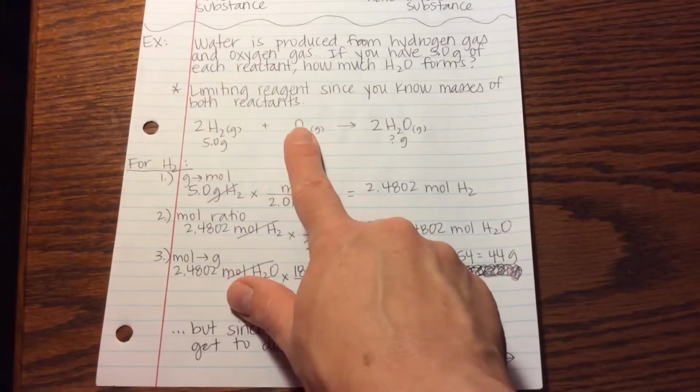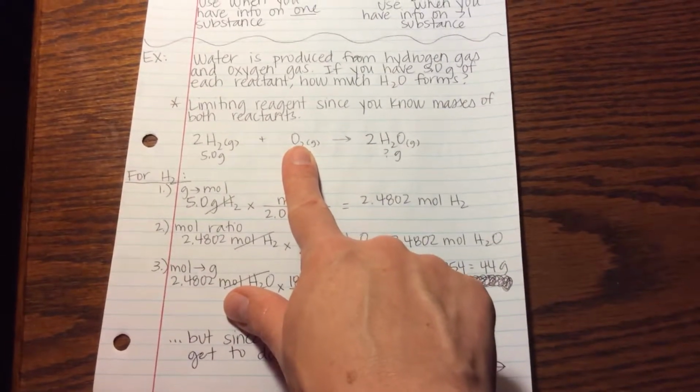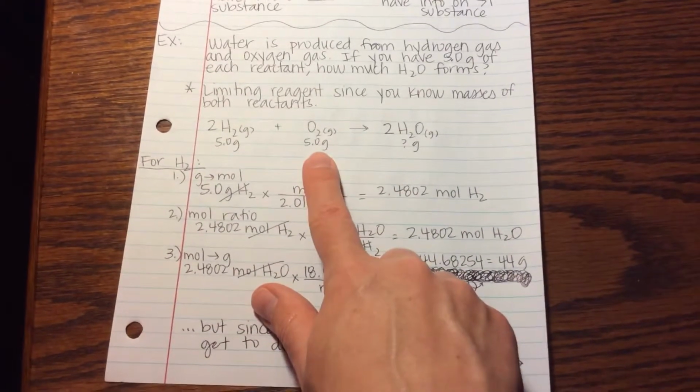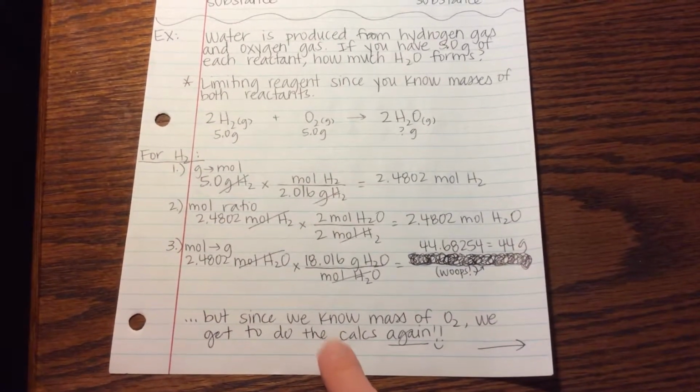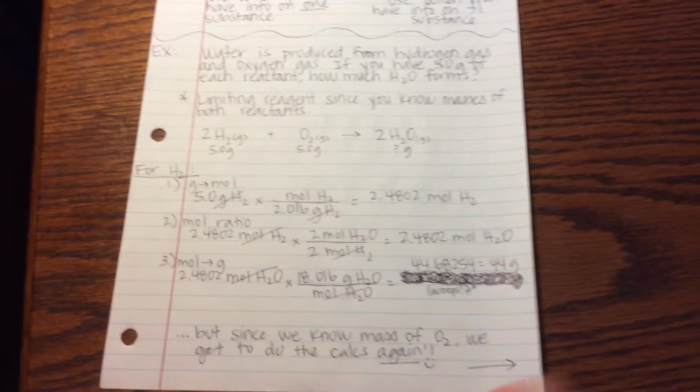Now, again, if I didn't know the mass of O2, I'd be done. I'd say, okay, 44 grams of water form, and I'd go on about my day. But because I gave you the mass of O2, if you know the mass of both substances, you get to do this calculation series again, and then compare your final results.